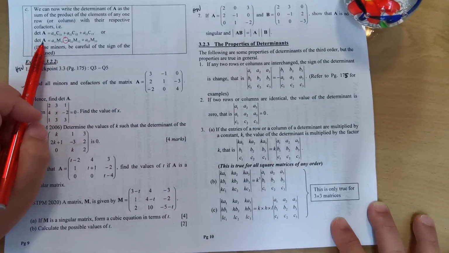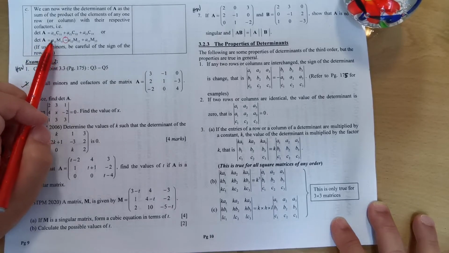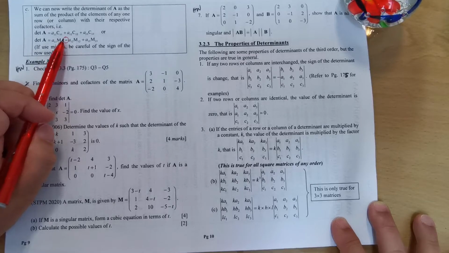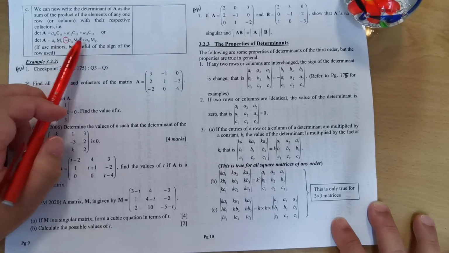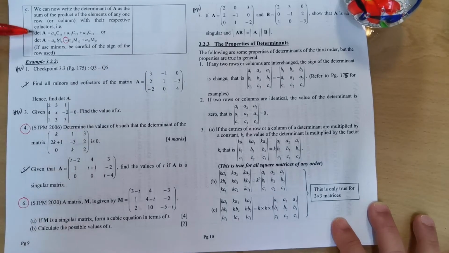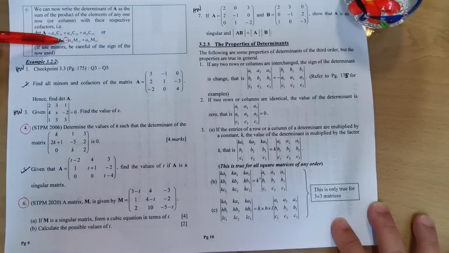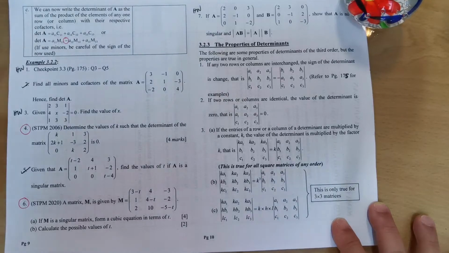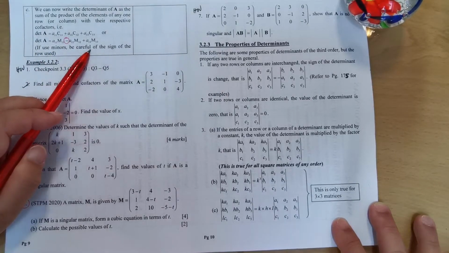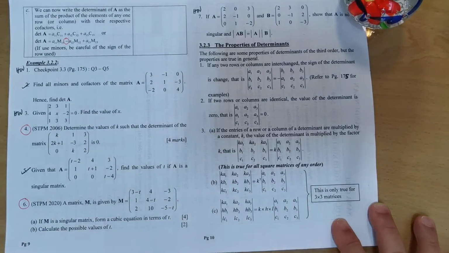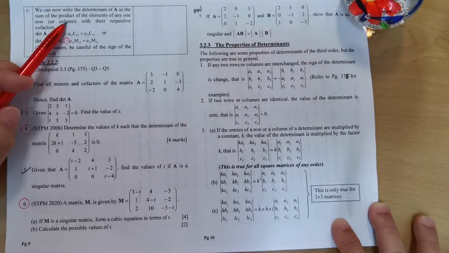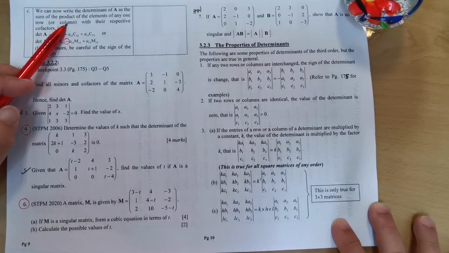So this is for the first row. If first row, the first element is positive, the second element negative, and the third element positive. So it depends which one you want to use. If you use minor, just remember the sign. Be careful of the sign of the row that you use. You can choose any row or even any column.